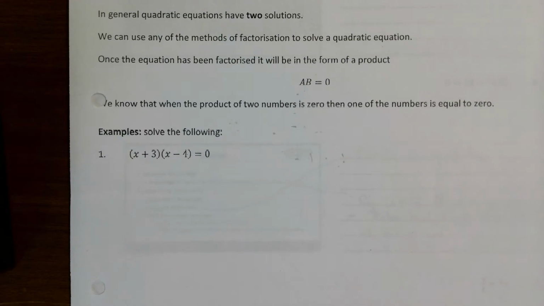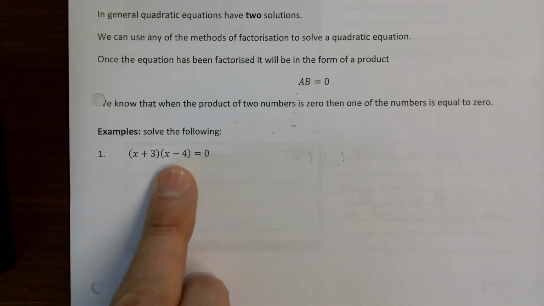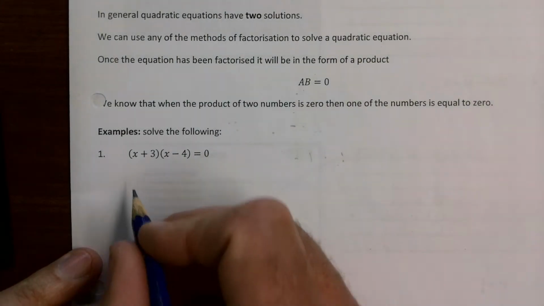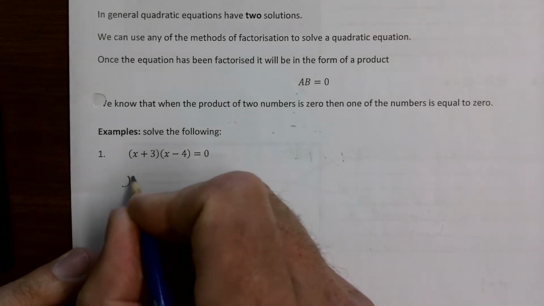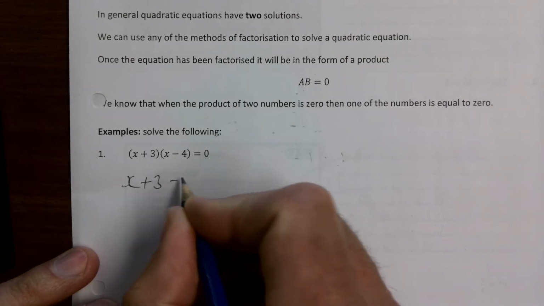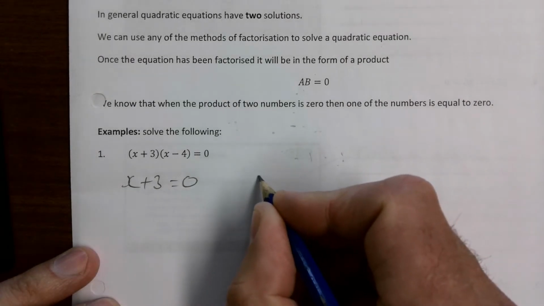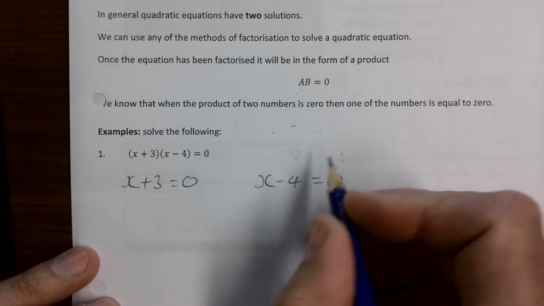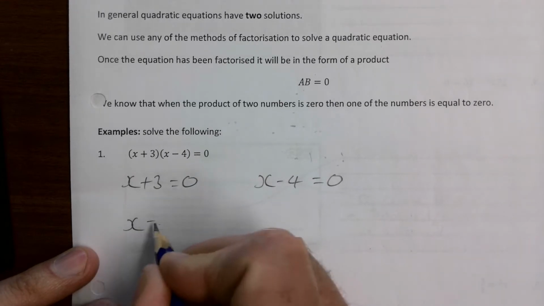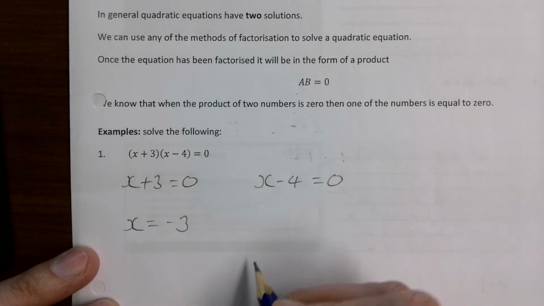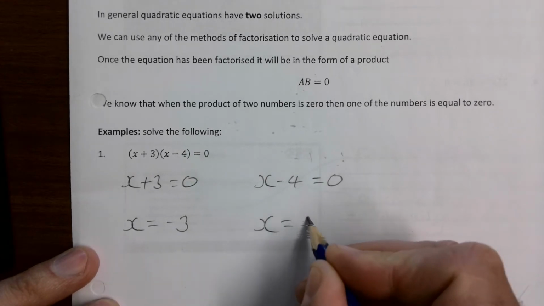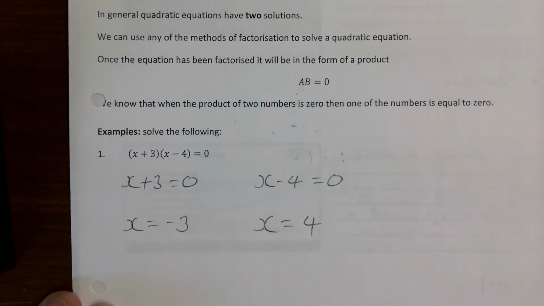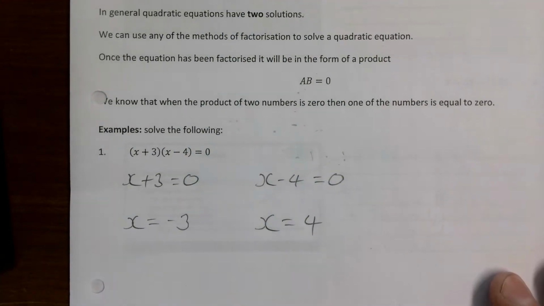This one's almost been done for us. We have x plus 3 times x minus 4. So that means that we know either x plus 3 equals 0 or x minus 4 equals 0. x plus 3 equals 0, that means that x is minus 3, and here then x equals 4. A bit more to do then in the next one.